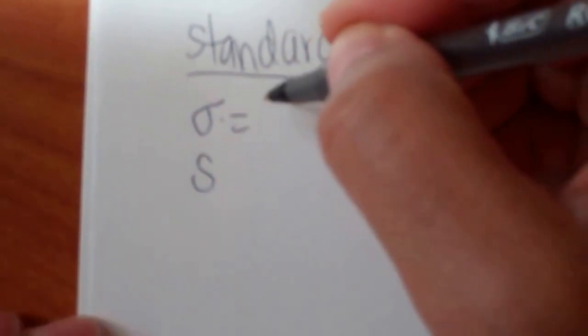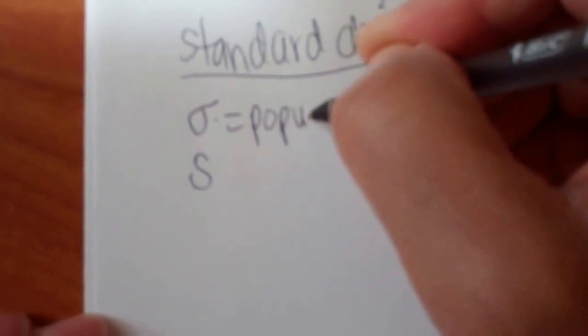Let's look now at standard deviation. I'm actually going to write S over again. So we're looking at standard deviation. There are two different numbers that your calculator is going to give you. It's going to give you sigma, the lowercase Greek letter, which is the population standard deviation.